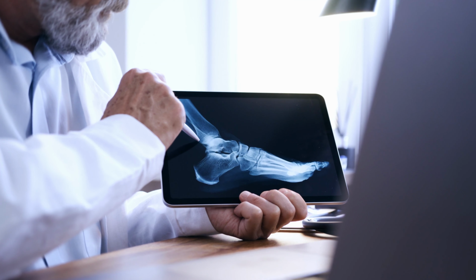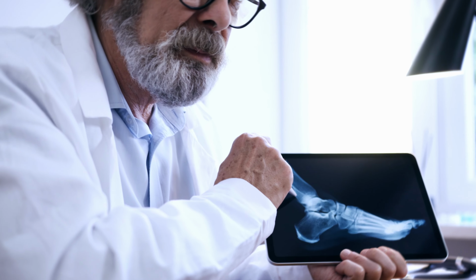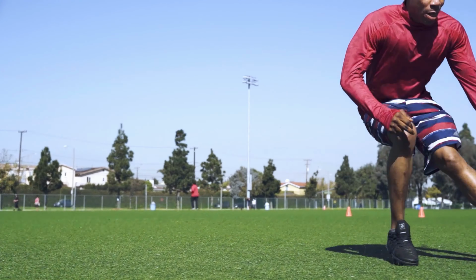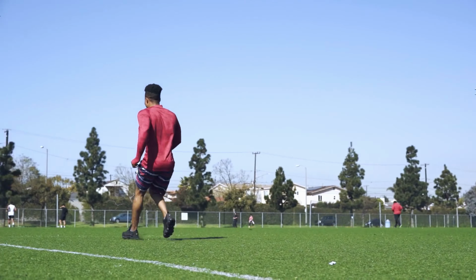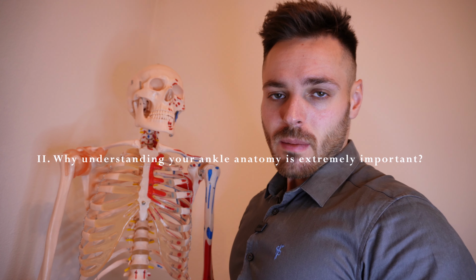A physiotherapist can work with you to develop a personalized rehabilitation program that addresses the specific causes of your ankle pain. These may include exercises to strengthen the muscles around the ankle, stretching to increase flexibility, and techniques to improve balance and coordination. Why understanding your ankle anatomy is extremely important.